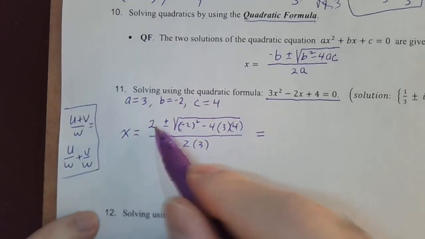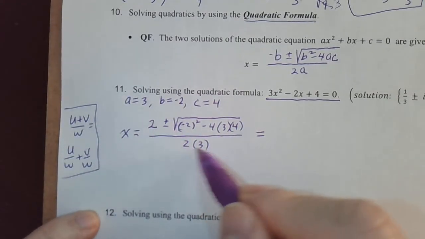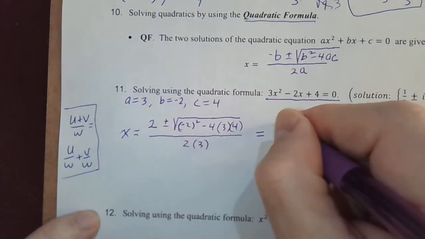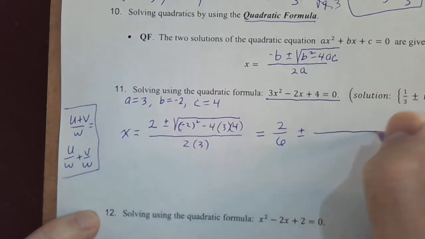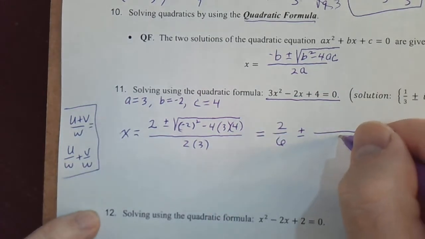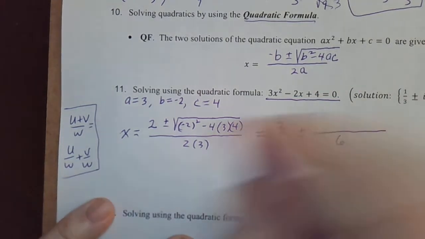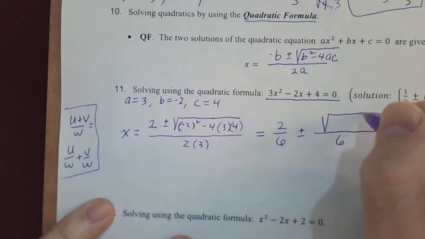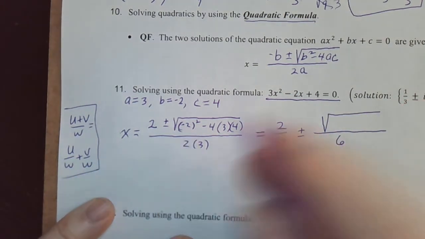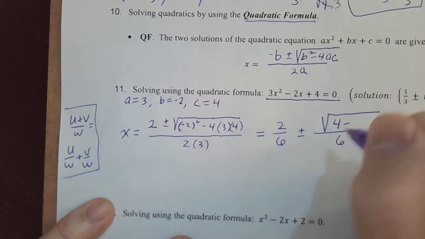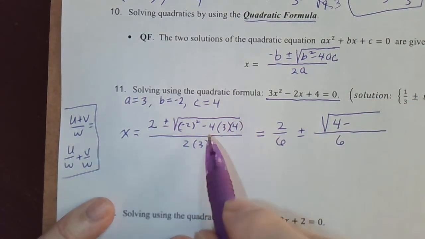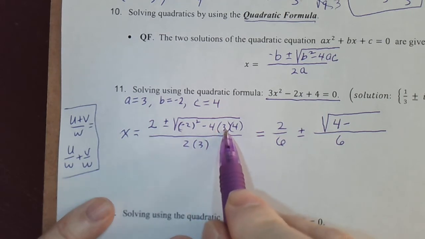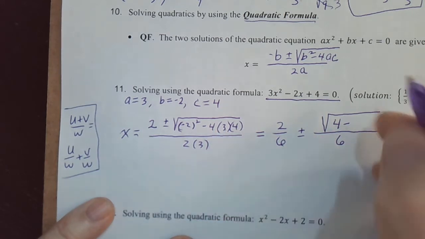So I have 2 over, this is a 6, right? 2 over 6 plus or minus this radical over 6. And what do we have underneath the radical? Negative 2 squared is 4. Minus, and what do we get when we multiply these 3 numbers together? 4 times 3 is 12. 12 times 4 is 48.